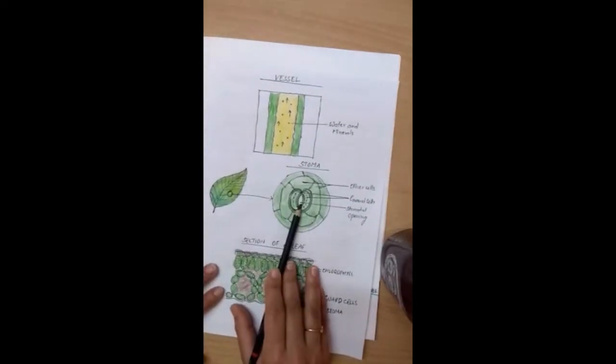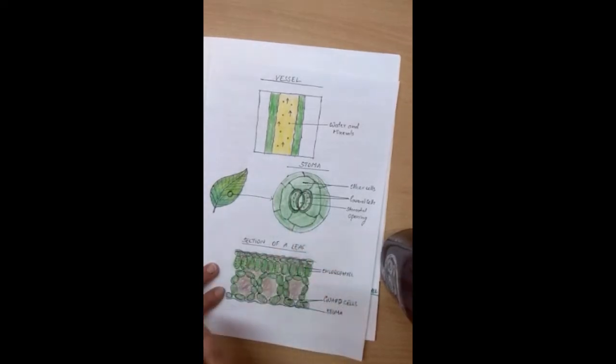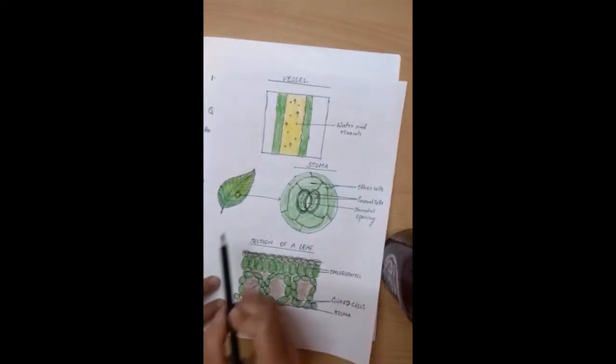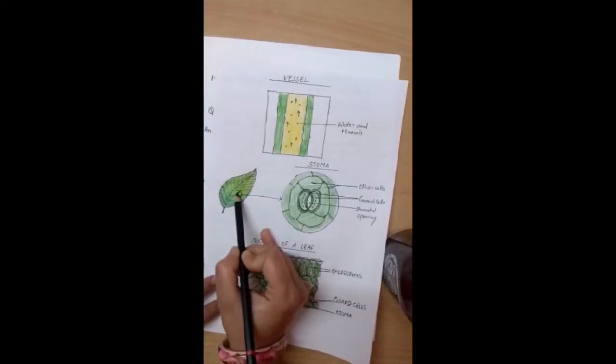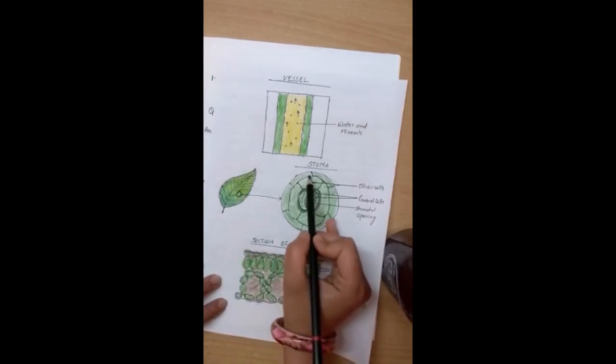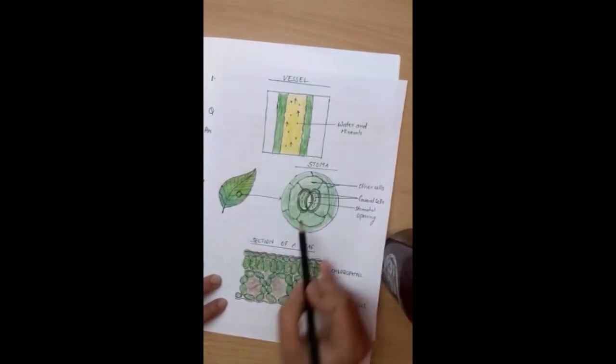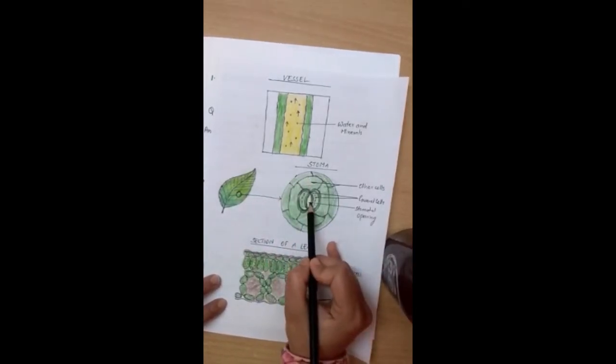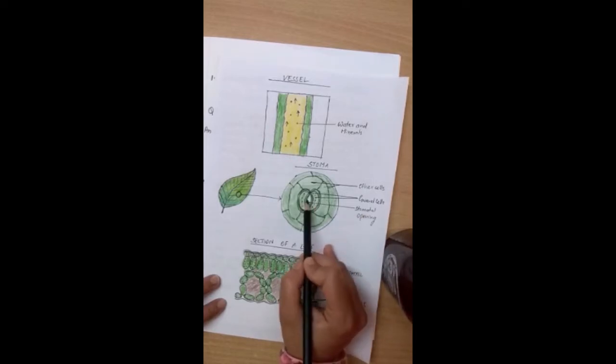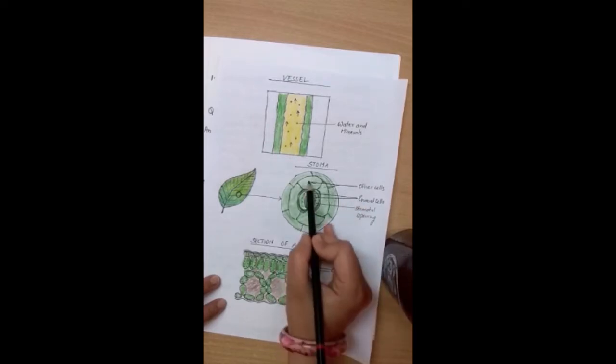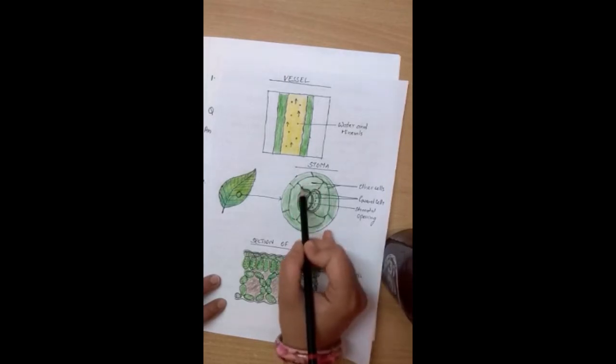This is a stoma. That means stoma is singular and stomata stands for plural. If we take a leaf and make a small circle, this is the enlarged part. You can see a small opening, that is stomatal opening. The opening is guarded by two cells, hence the name guard cells, and these are the other cells present in the leaf.